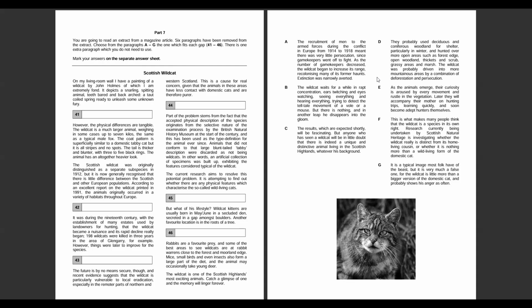The results which are expected shortly will be fascinating, but anyone who has seen a wildcat will be in little doubt that there is indeed a unique and distinctive animal living in the Scottish Highlands, whatever his background. Super. So the author is very clearly saying it's totally distinct, isn't it? Completely distinct, and also it's very pure. That's what they say. Very good. So the 45 is there.